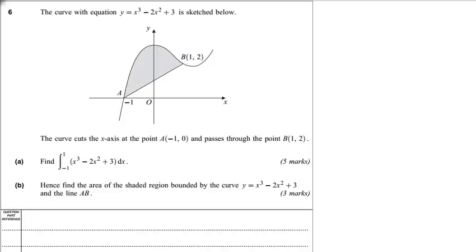Right then, here we are with question 6. We're getting right into the meat of the exam paper now with an integration question, which isn't actually that bad, really, if you know what to do. So let's start. Find the integral of x cubed minus 2x squared plus 3 between minus 1 and 1. Let's put to the side the 1 and minus 1 for now. We'll come back to that in a minute.